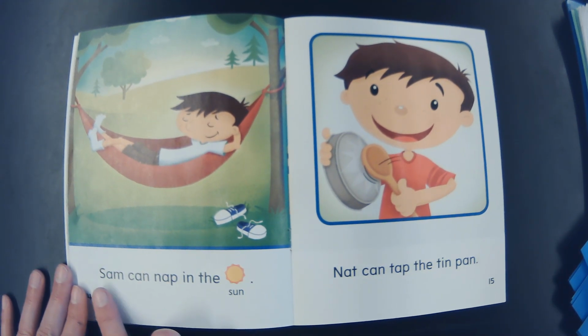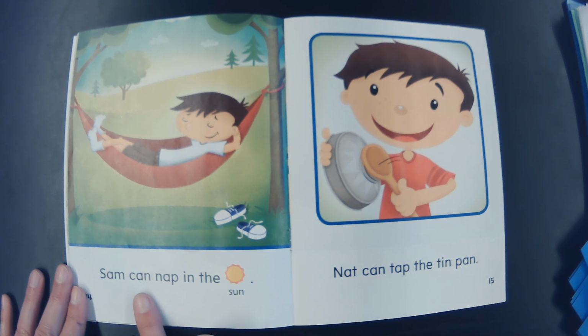Let's sound it out. Sam. Oops, Sam is another name. Sam can nap in the sun. Sam can nap in the sun.